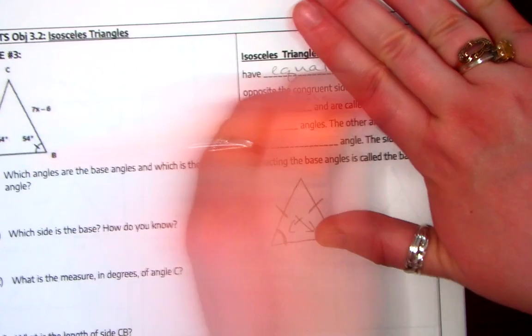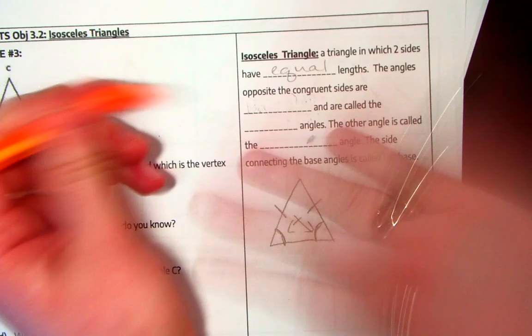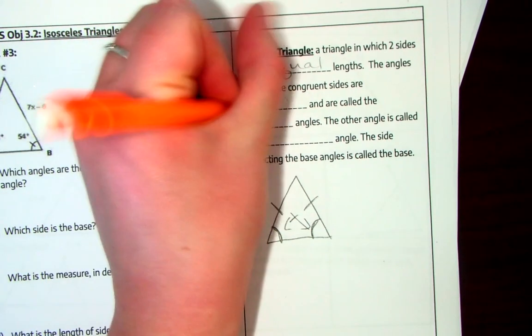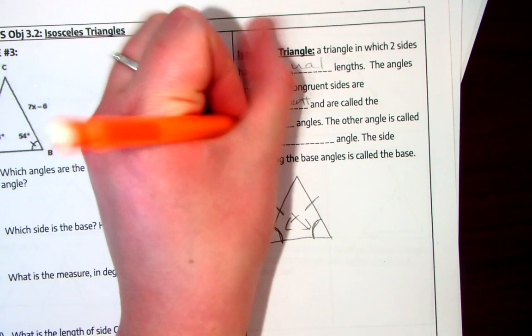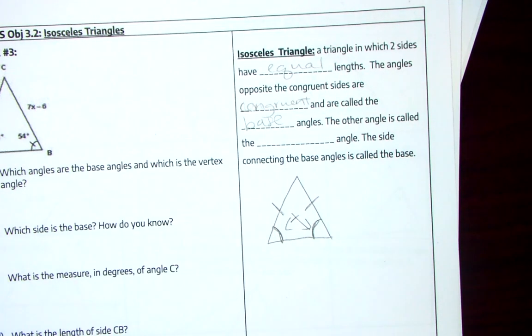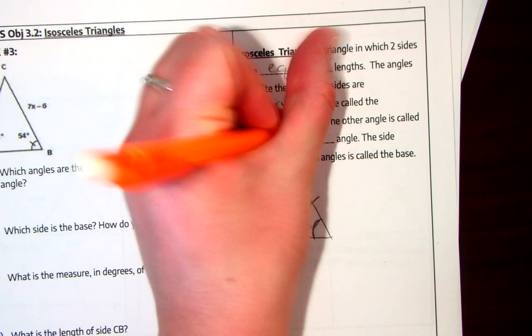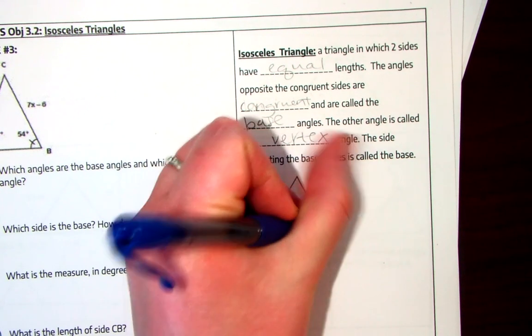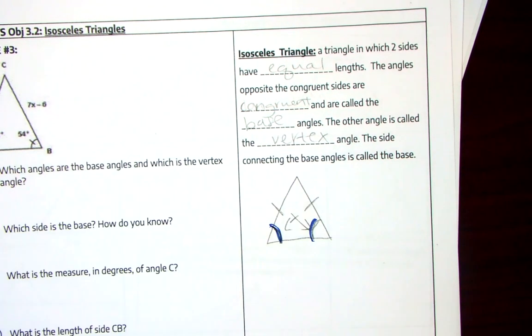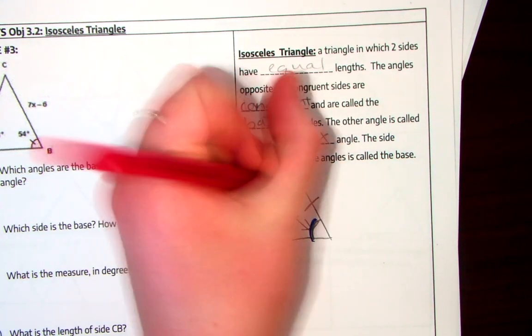The angles opposite the congruent sides are... Oh, sorry. I put this blank wrong. The angles opposite the congruent sides are congruent and are called the base angles. The other angle is called the vertex angle. So I'm going to color code what I'm saying here. So these are the base angles, and now this would be the vertex angle, which is different.